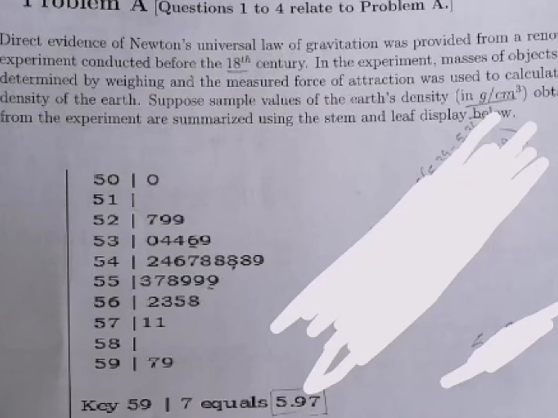So the first thing that you do when you have a stem-and-leaf, you check your key, right? You check your key, and then after that you can take your calculator and start inputting the data, as I told you in other videos where we're doing descriptive data.